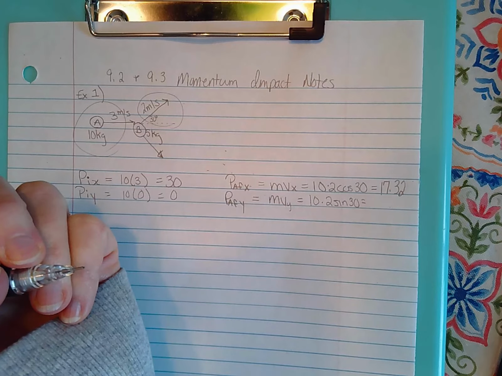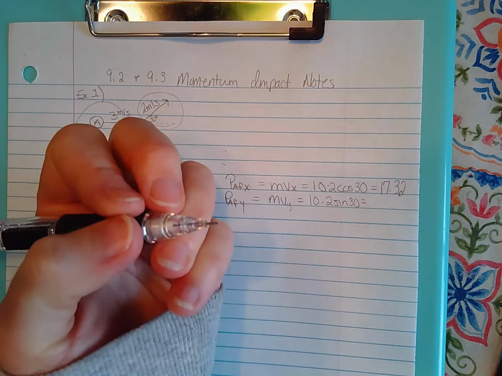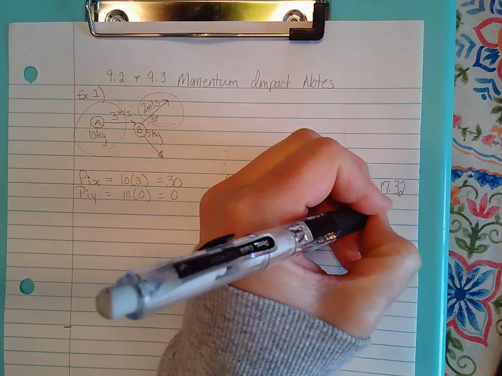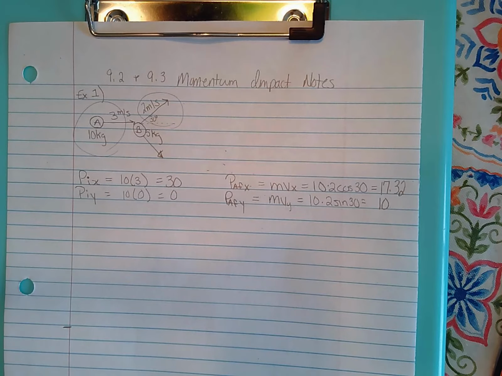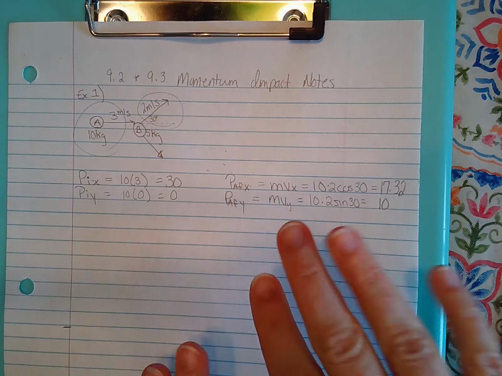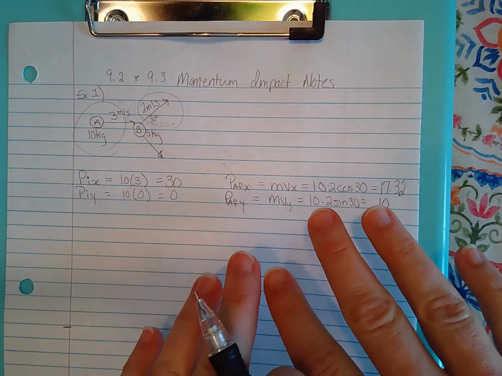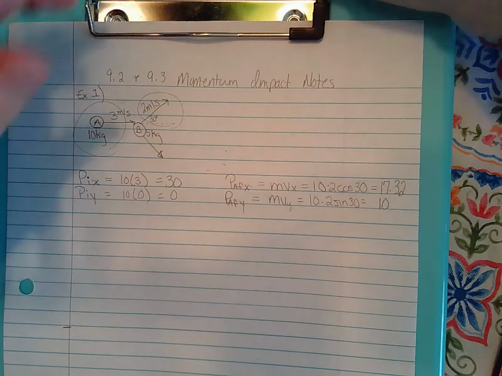Why don't I like that? I guess it's right. I don't know why I feel so wrong. Okay, 10. Now, if you wanted to check that you were right, you can't. I think that's fine. That's because sine of 30 is what? Hold on, guys. I'm having a moment. Sine of 30 is a half, so that all makes sense. Okay, so that's the final momentum of A in the x and the y direction.